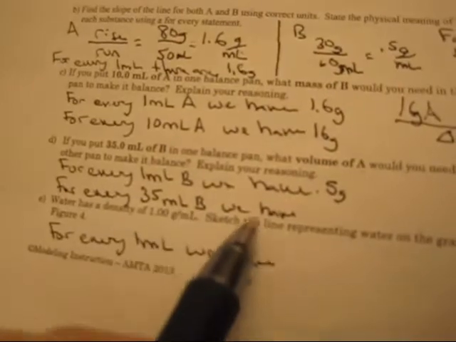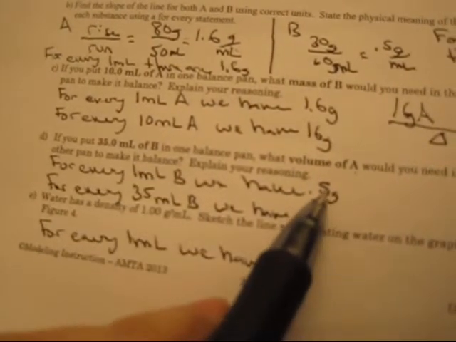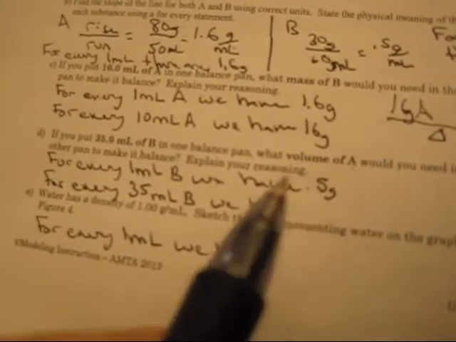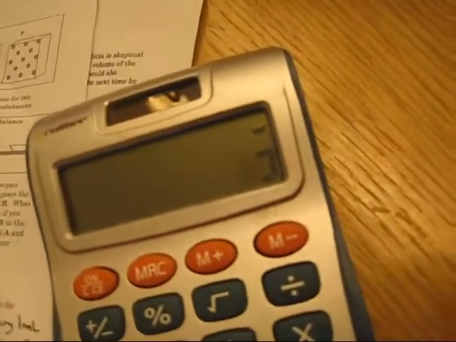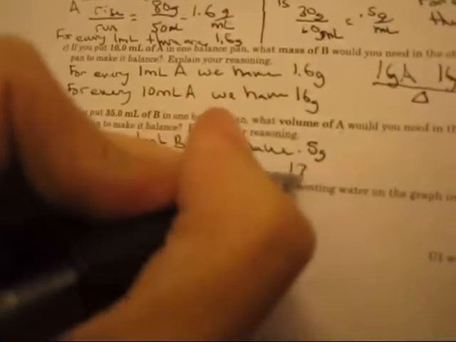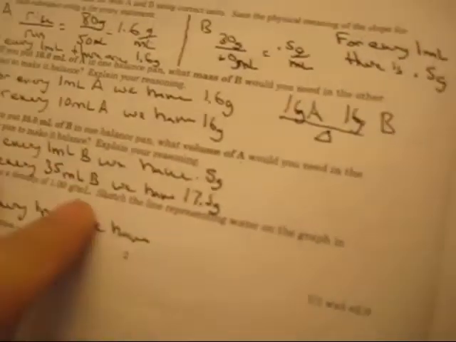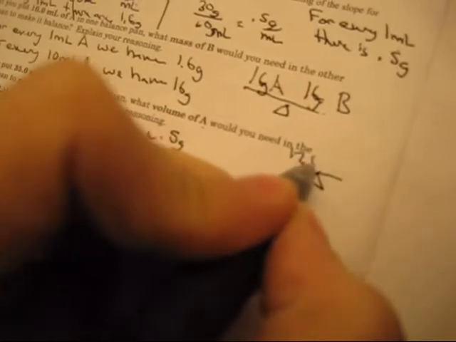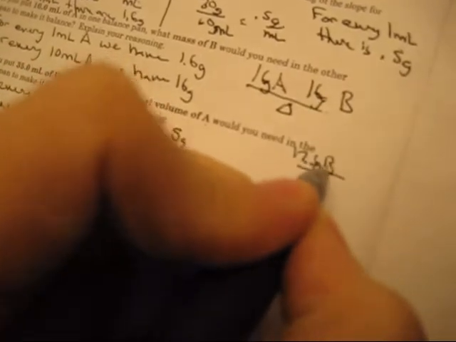So for every 35 milliliters, this is half as big, so half of 35 is 35 divided by 2 equals 17.5. 17.5 grams. So on our balance, we have 17.5 grams of B, and we need 17.5 grams of A.